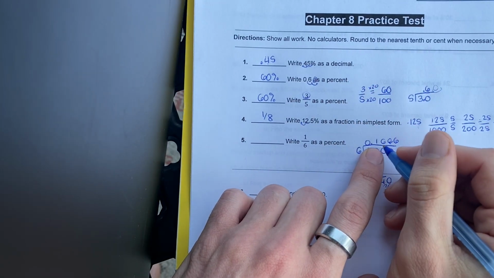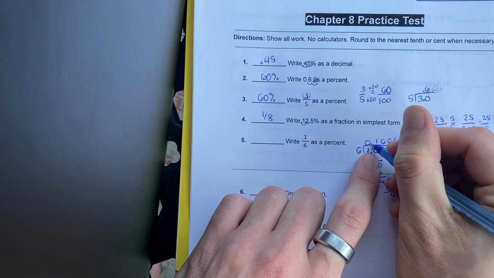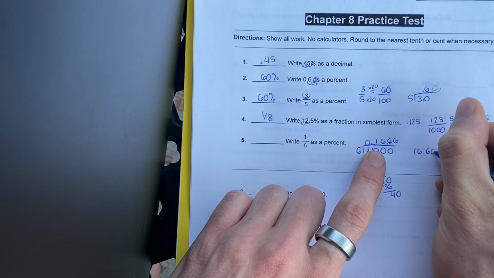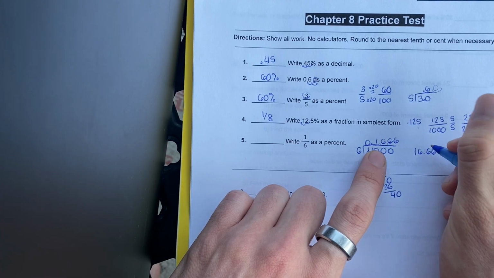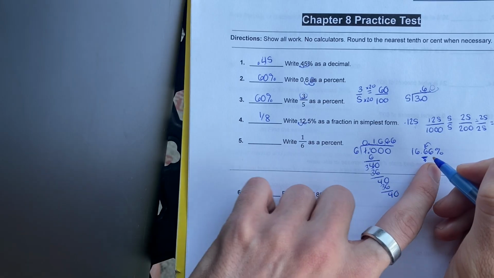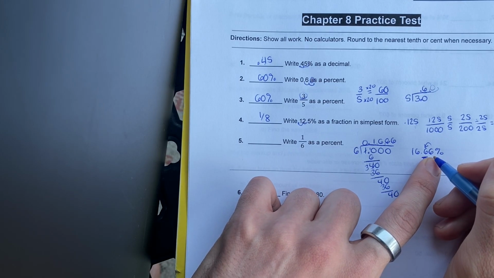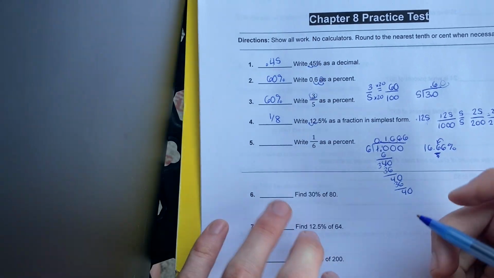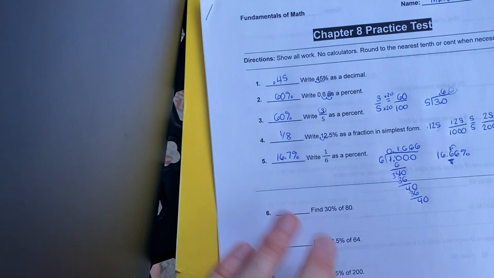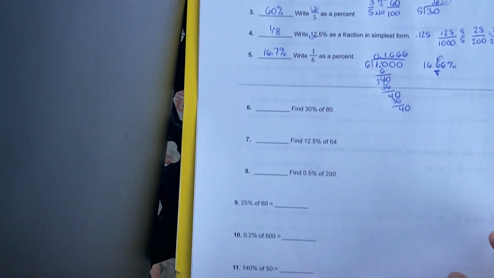So if I'm going to make this into a percent, I need to multiply it by 100. So I have 16.66%. But rounding to the tenth, we're looking at this right there. Is 6 greater than 5 or less than 5? It's greater than 5, so we can actually round up. 16.7%. All right, that's the first section.